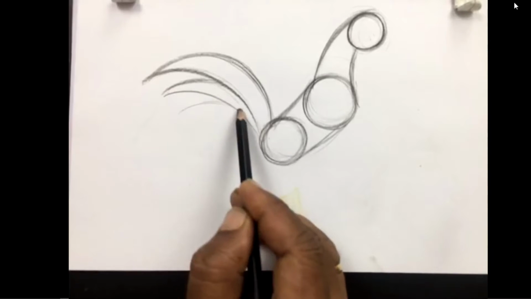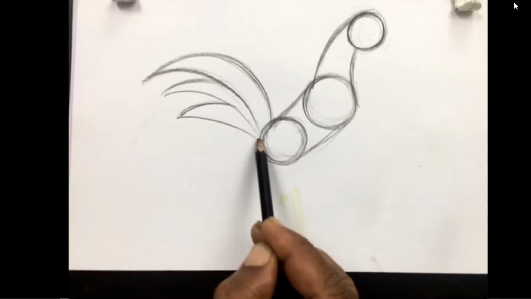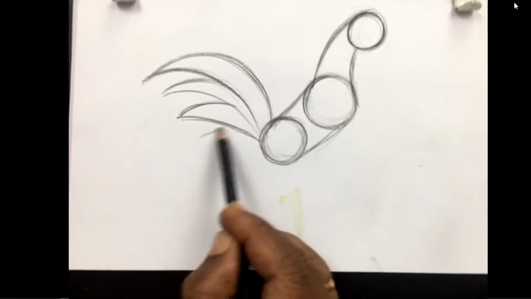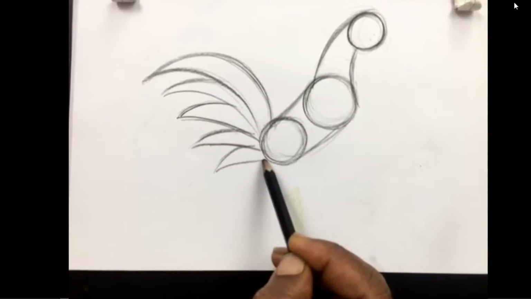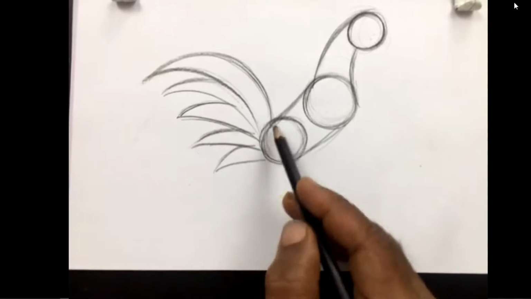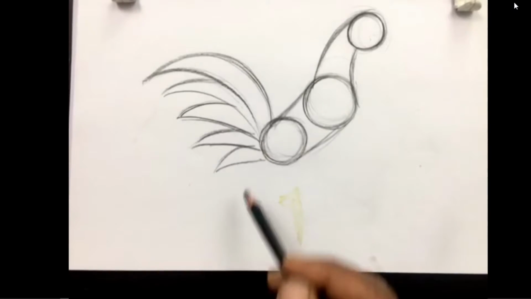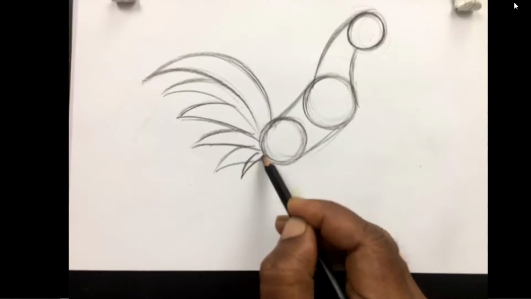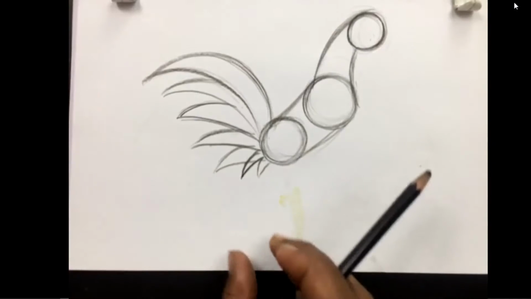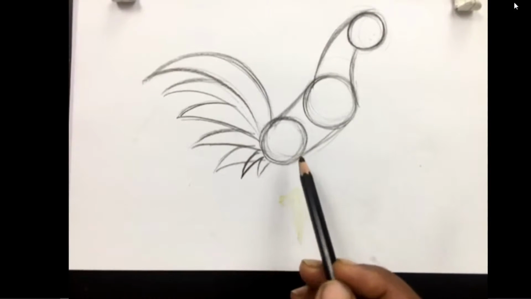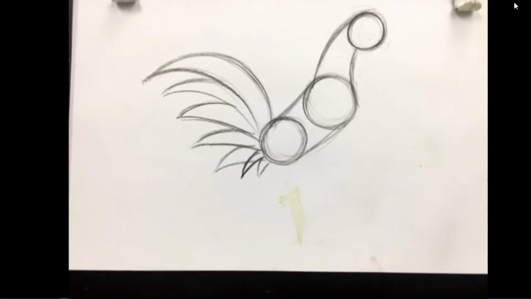Here, one move like this. 1, 2. You do 1, 2. You do 1, 2. So more feathers I add over here. Okay, and then all the feathers are a little small. 1, 2. 1, 2. So it will come small. Okay, fine. It comes small and smaller and smaller.